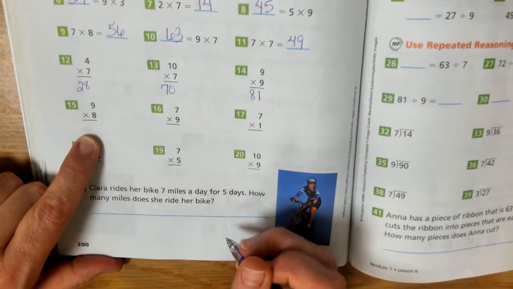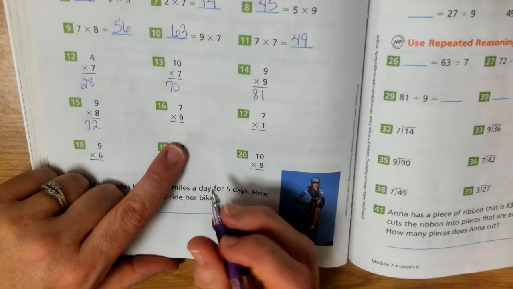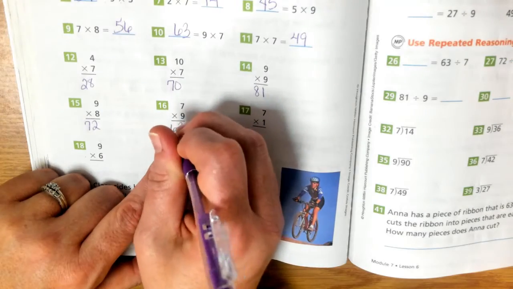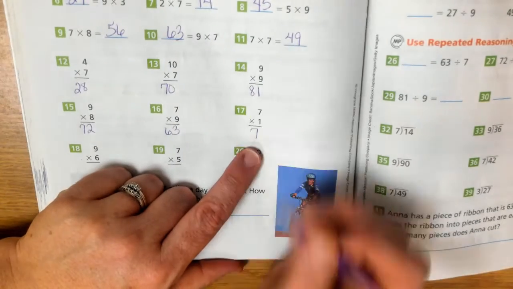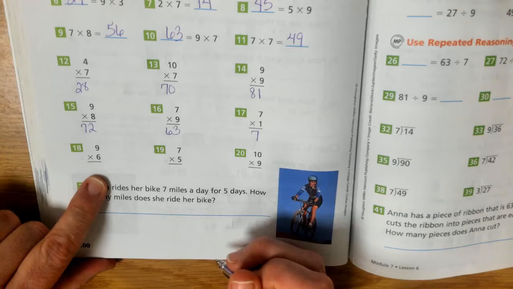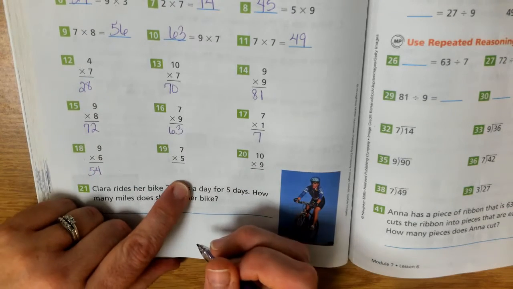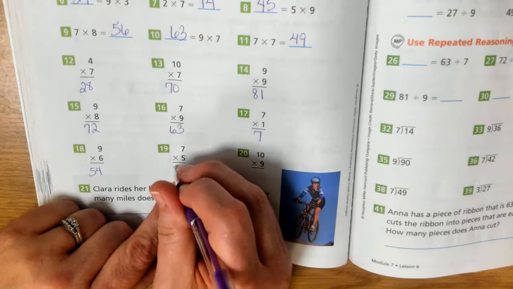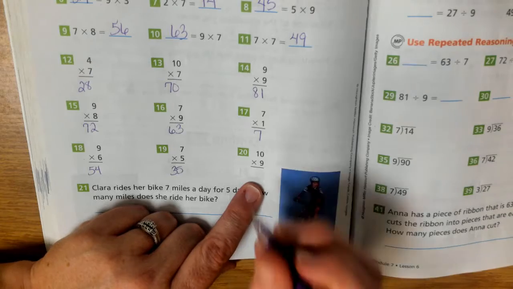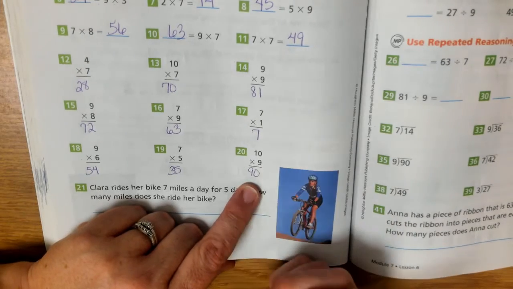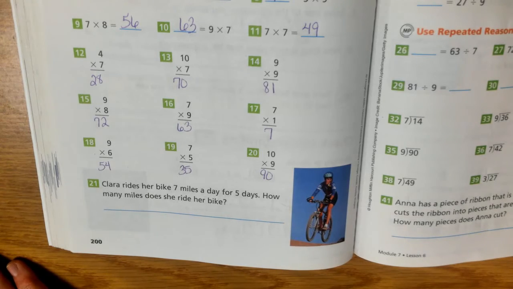9 times 8 equals 72. 7 times 9 equals 63. 7 times 1, anything times 1 is itself, 7. 9 times 6 equals 54. 7 times 5 equals 35. 10 times 9 equals 90.